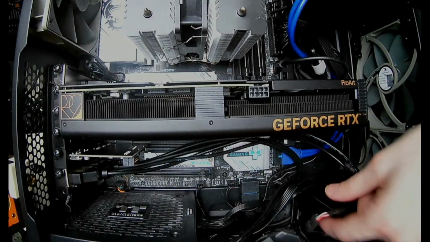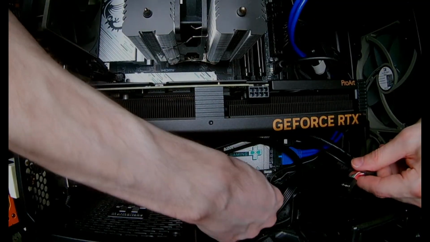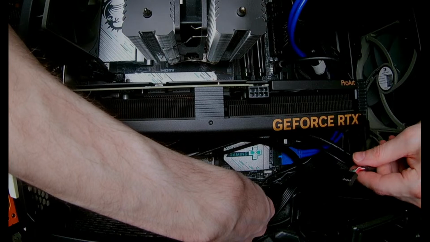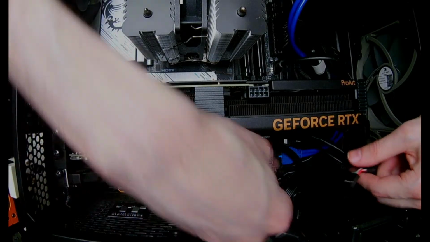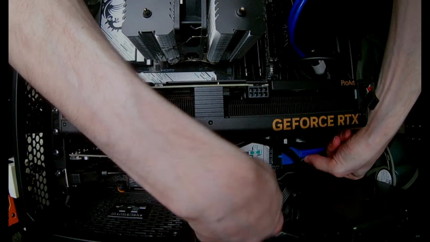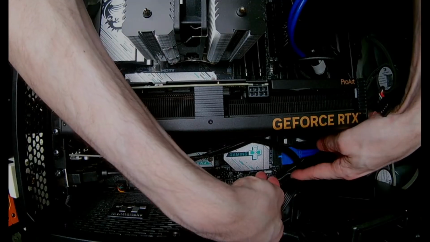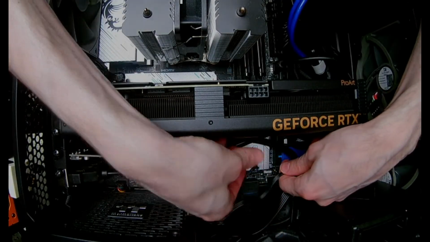Another USB. I can swap this one to this one. Let me route this in a different way. Well, I guess that's fine.